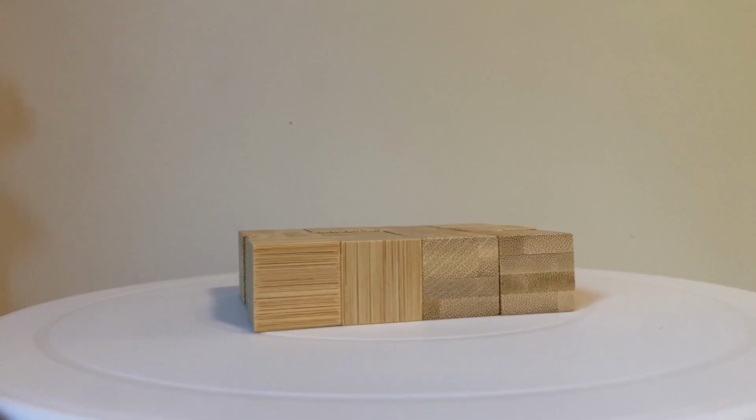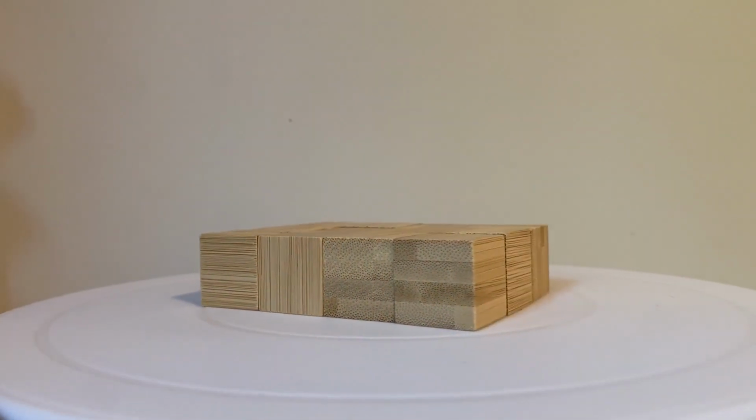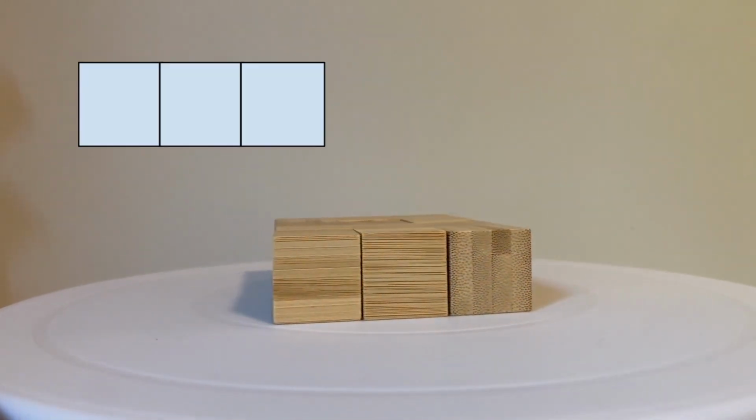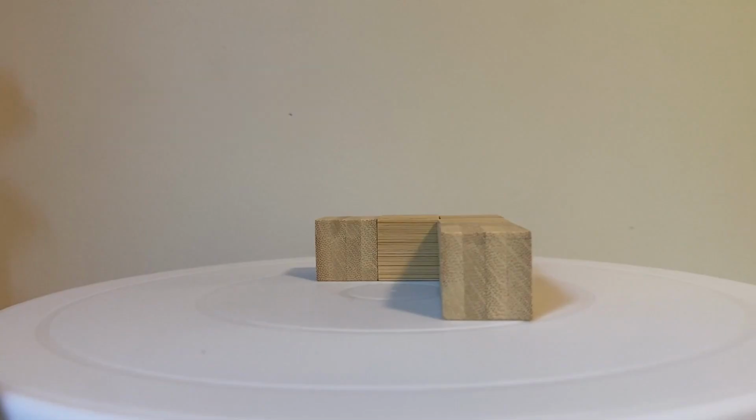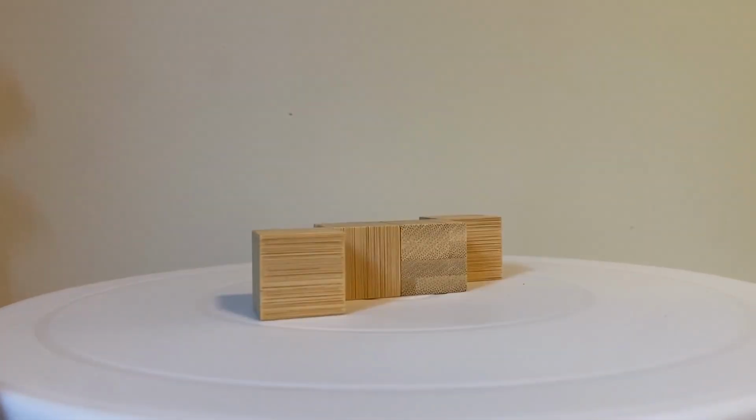I'll show you what I mean. In this configuration, on one side there's 3 blocks and on the other side there's 4. If we remove the middle blocks, the illusion still holds. Same with this configuration.